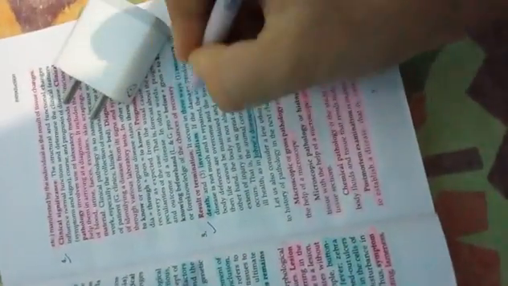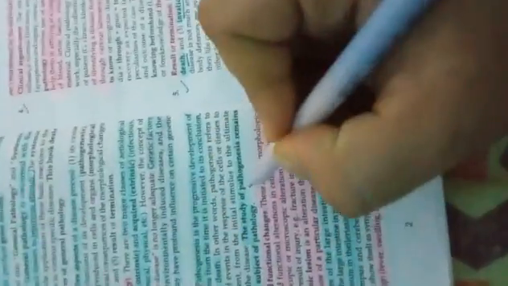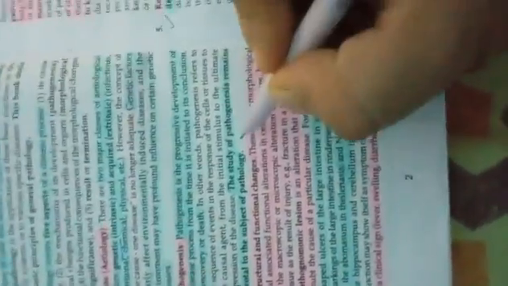So conclusion can take place in three ways. They have written two, but there are three ways. Here they have written three ways: recovery, death, or invalidism. We'll check this after some time. Okay, meaning of this recovery, death, and invalidism. So the study of pathogenesis remains pivotal to the subject of pathology. Okay, so this is easy.